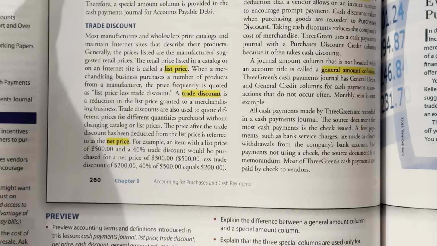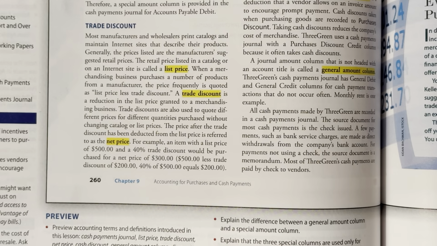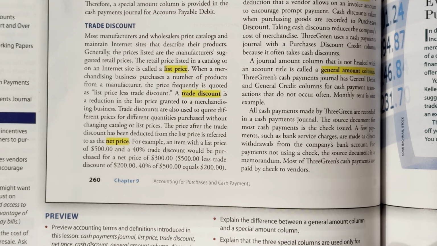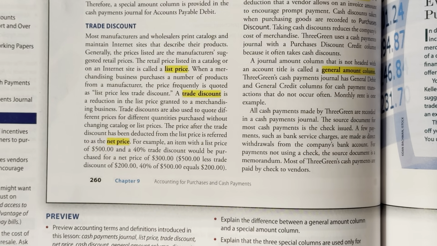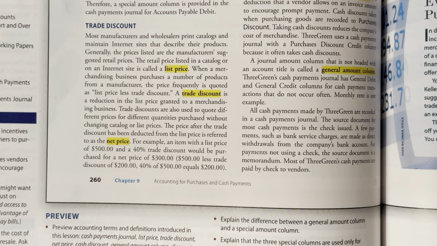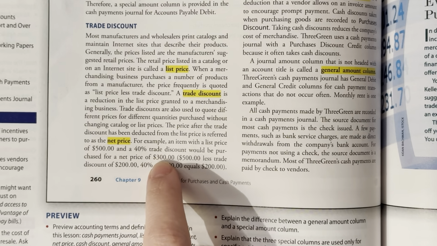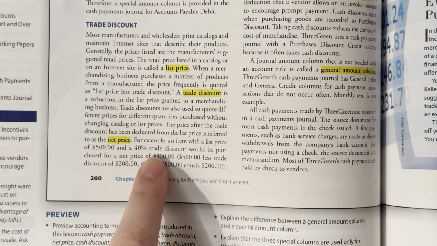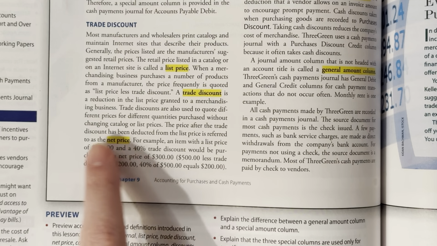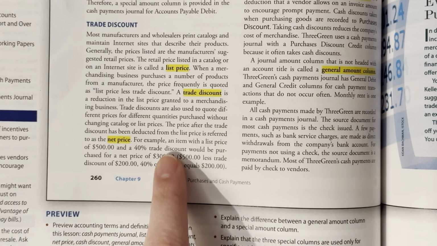A big merchandising company is buying in bulk from a manufacturer. We're going to give them a trade discount. This trade discount is usually a percentage that is guaranteed that they'll give them for buying merchandise through them. Once you calculate the trade discount, let's say 40% trade discount on a list price of $500, you get a net price of $300. That's the $500 times the 40%, you get $200. Take $500 minus $200 to get a net price of $300.